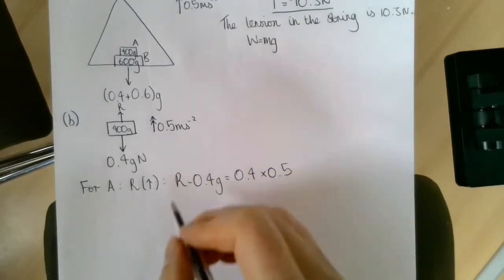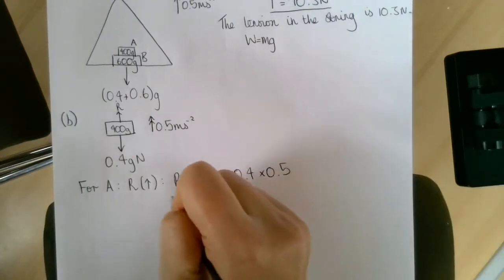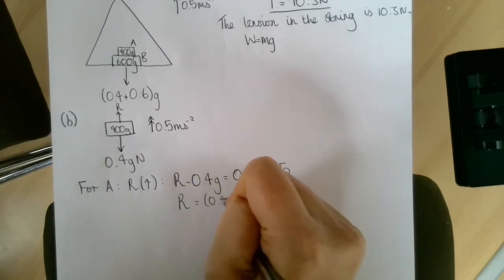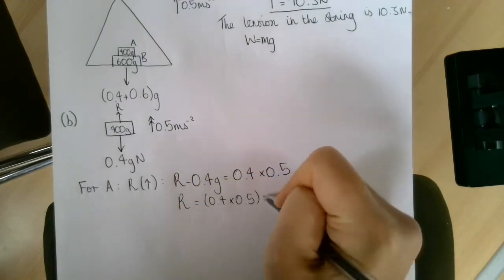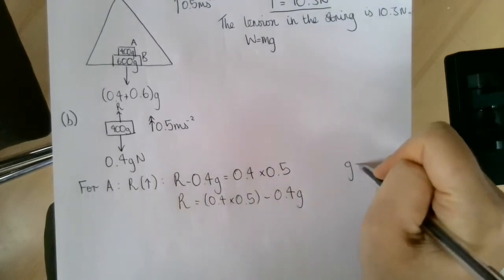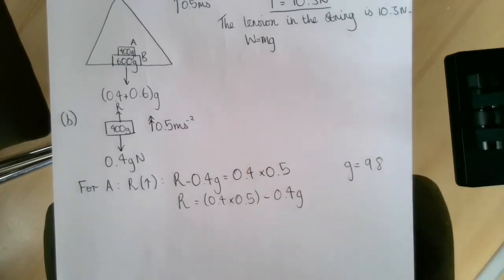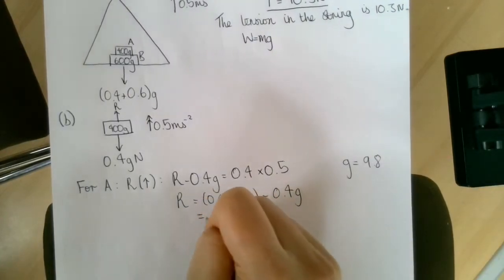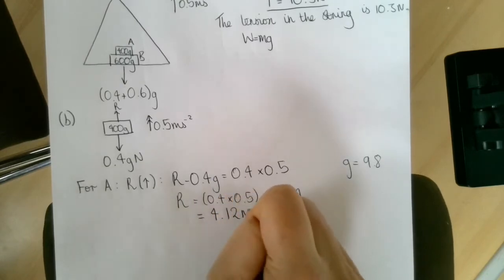And if we rearrange this, we get R is equal to 0.4 times 0.5, add 0.4 g, remember g equals 9.8, put that in your calculator and you get R equals 4.12 newtons.